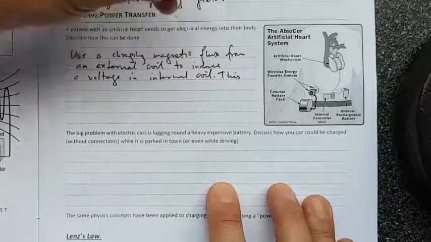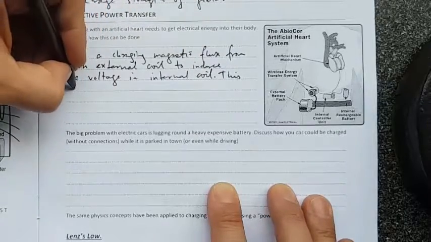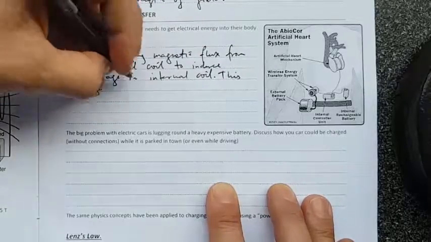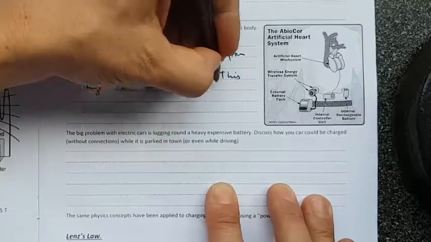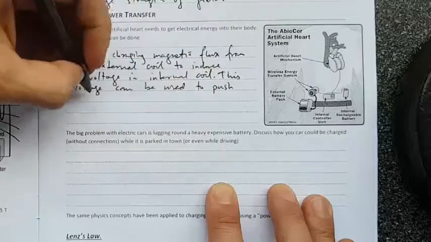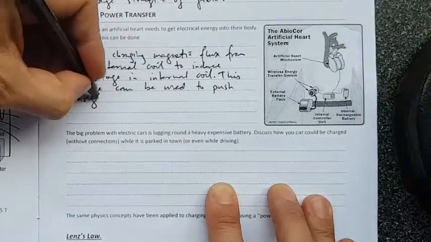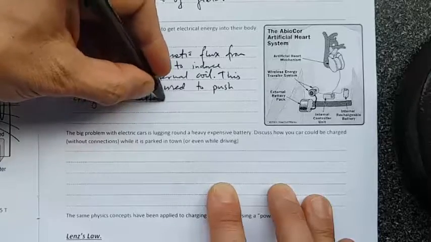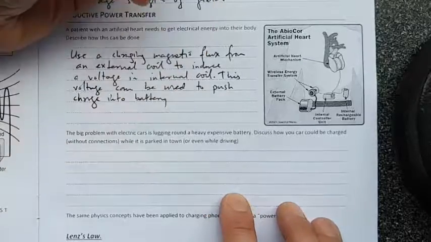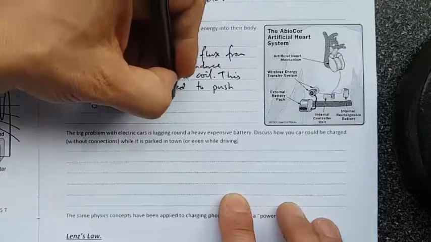This voltage can be used to push charge into the battery, recharging it.